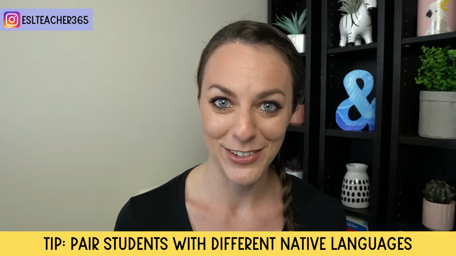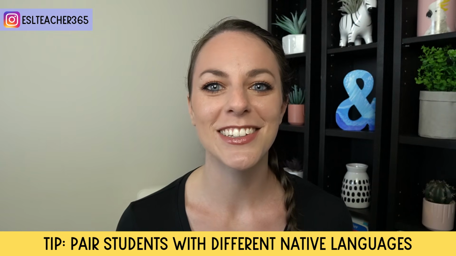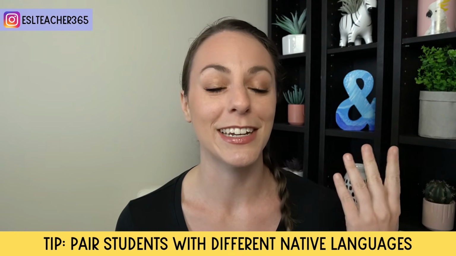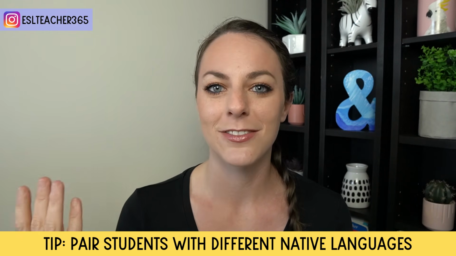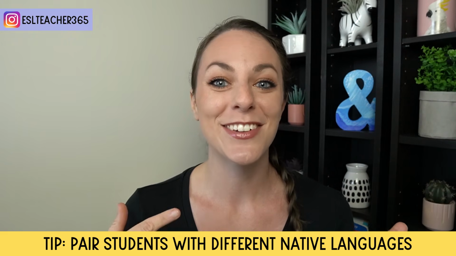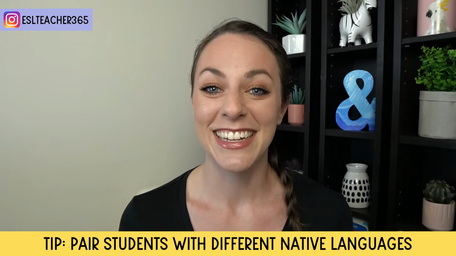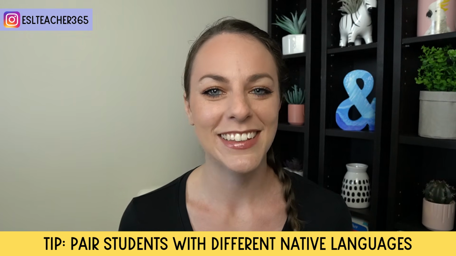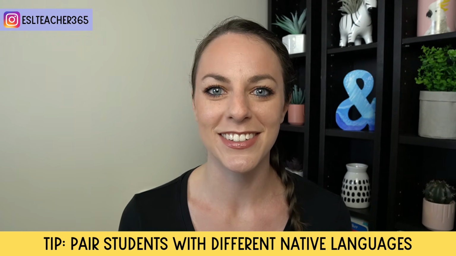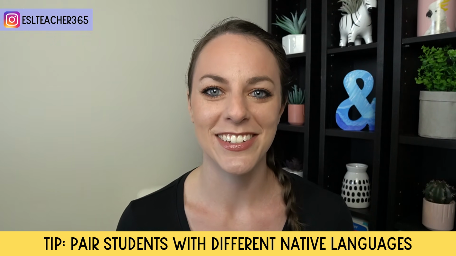Another tip is if you have a multilingual classroom, you're going to want to pair people that have a different native language together. This makes it a lot harder. So for example, a native French speaker with a native Japanese speaker. Because of the way that they're going to form the words, because of their accent, it is going to be a bit more tricky than if you had 2 native French speakers trying to guess the words from each other.